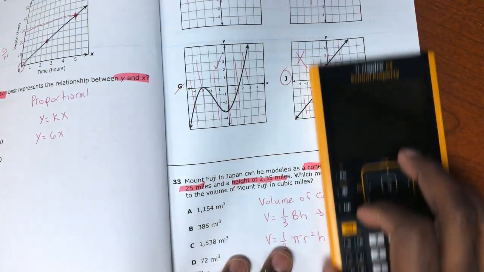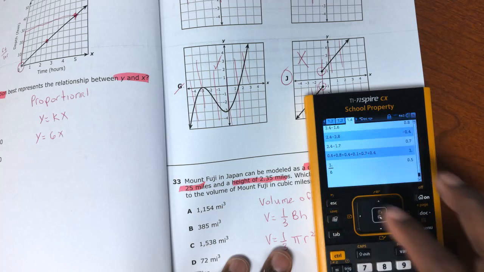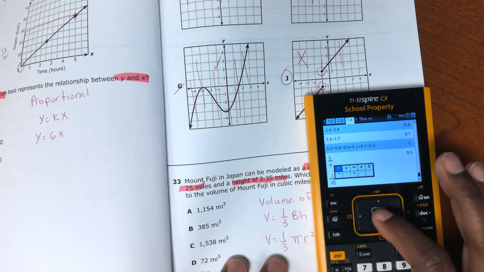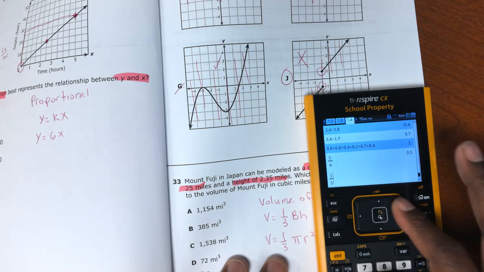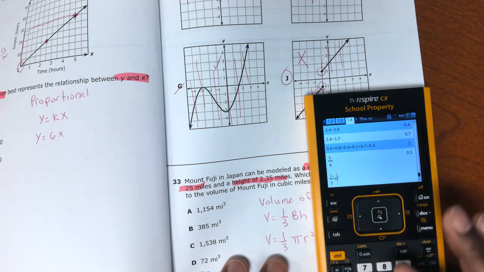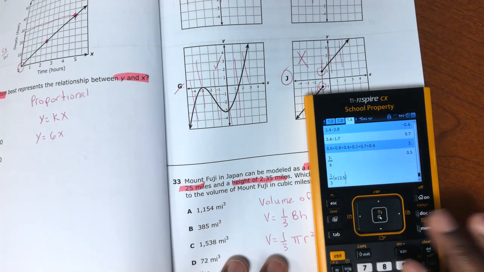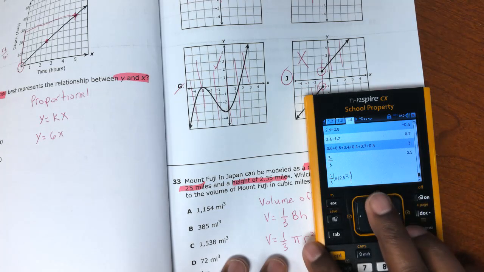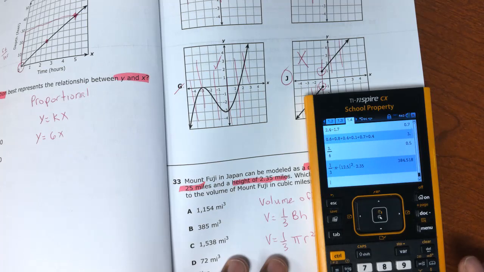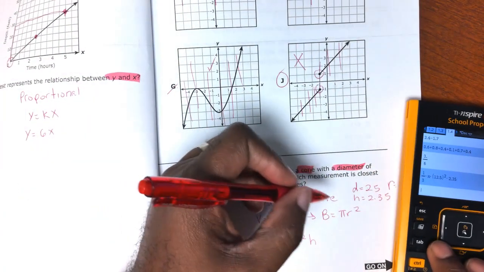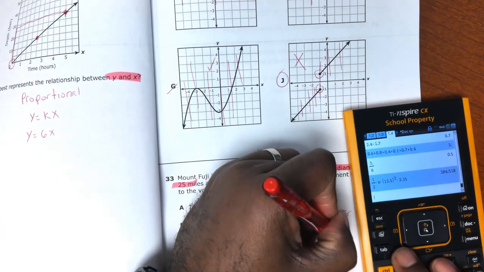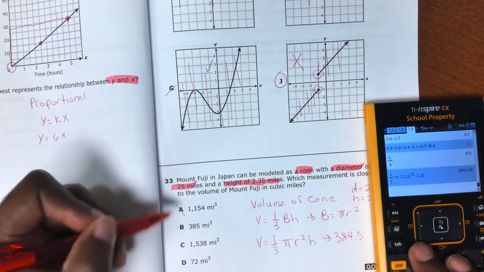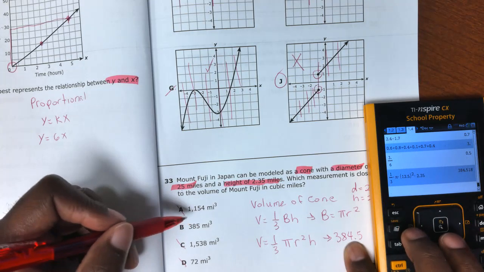So calculator, control divide, 1, 3, and then pi, pi, and r is 12.5, squared. Okay, and that's going to be times 2.35. Okay, so our answer ends up becoming 384.5 cubic miles. So we're looking for our answer choice over here. We know it's not that one, not that one, not that one. Only one that works is this one.